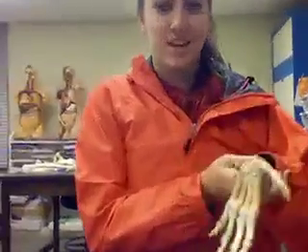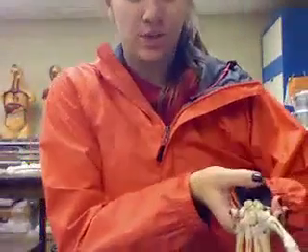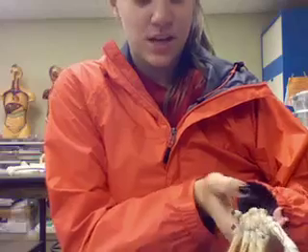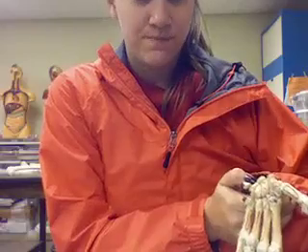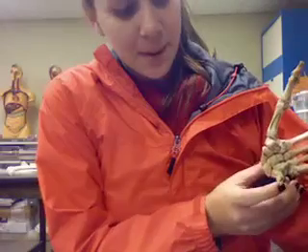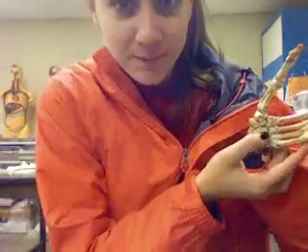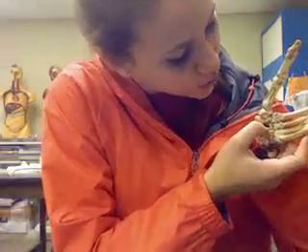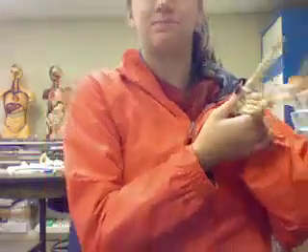So now I'm going to do my hand, and I'm going to start with the carpals. So first here we have the scaphoid, then the lunate, then the triquetral, then the pisiform, then we have the trapezium and the trapezoid, then the capitate and the hamate.